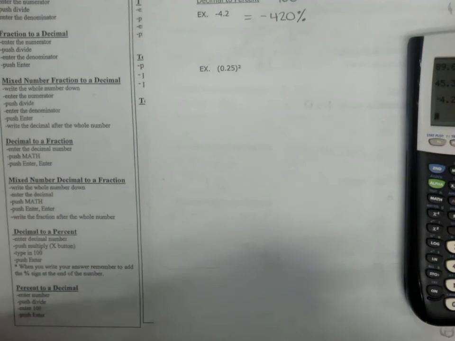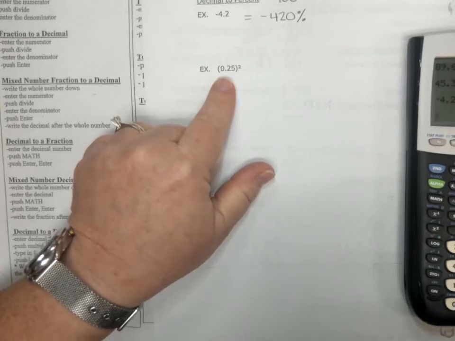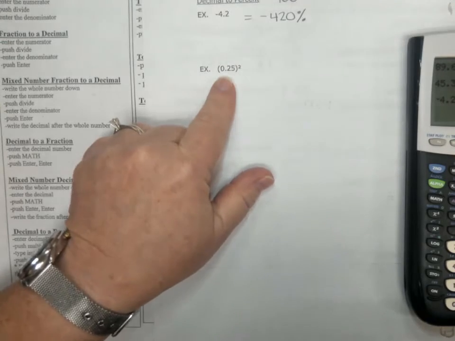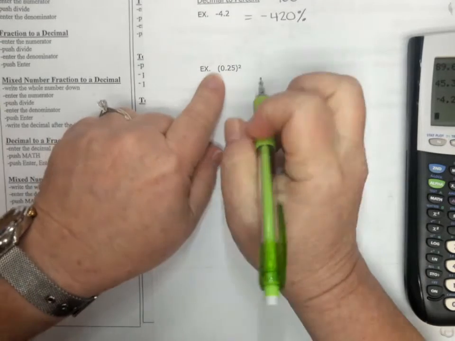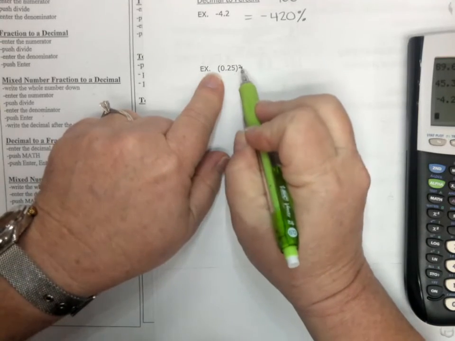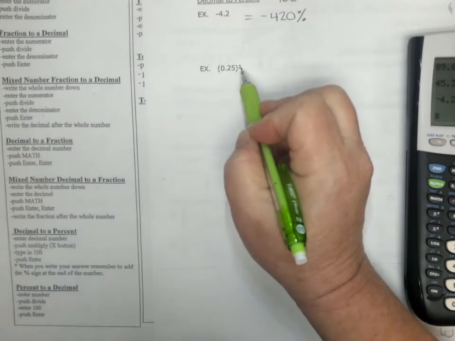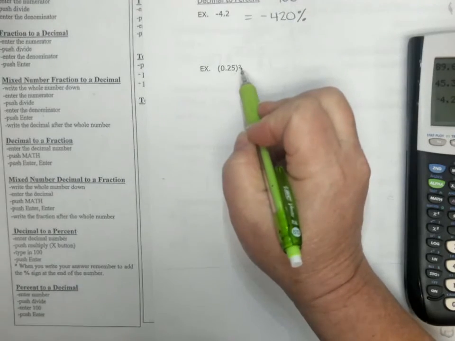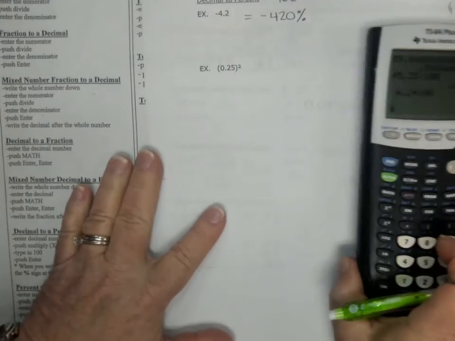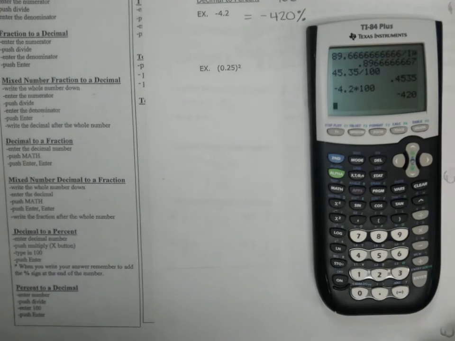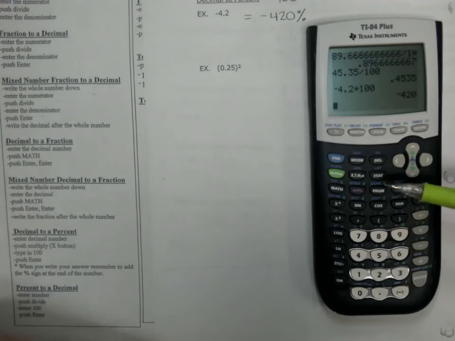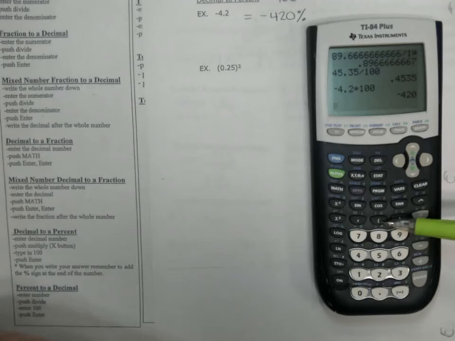Okay? Oh, here's something completely different here. These are parentheses, and this is like taking it to the power of 2 or squaring it. So, we need to find a couple of things on our calculator. First off, do you see this right here above the 8 and right above the 9? Those are your parentheses.